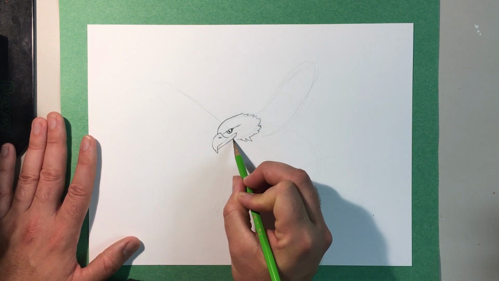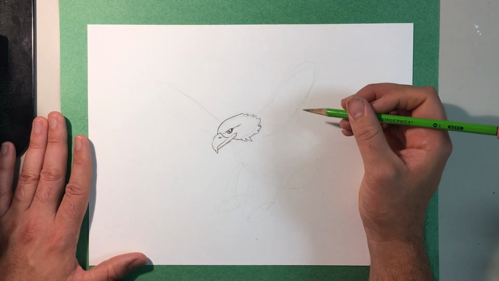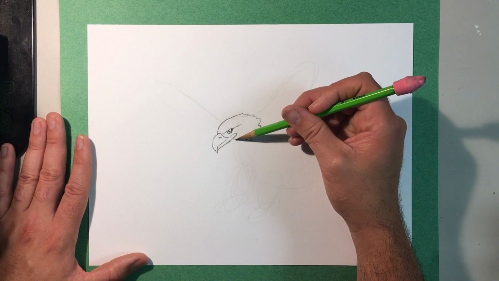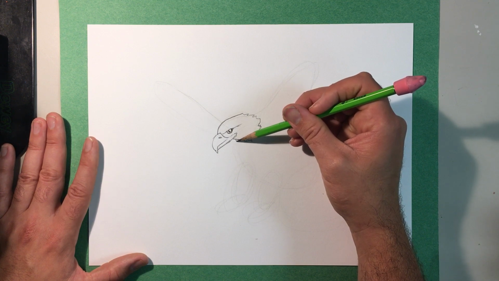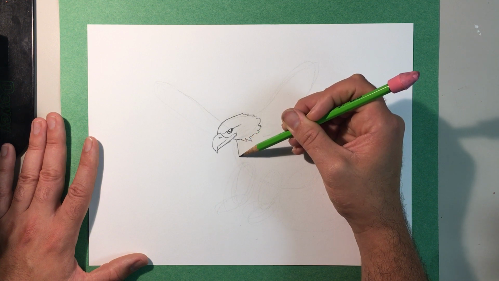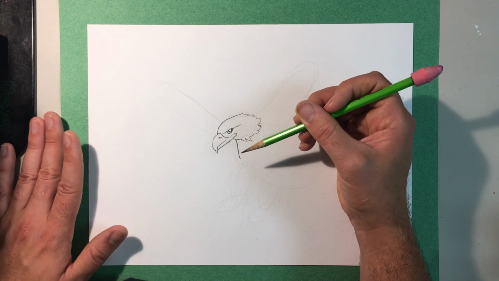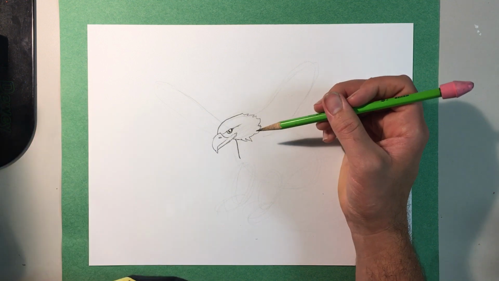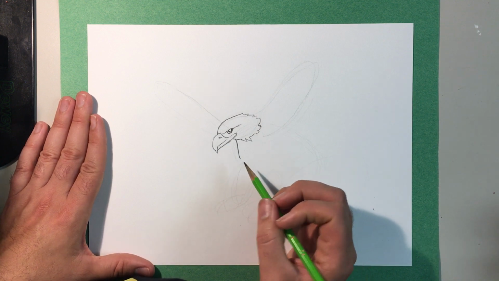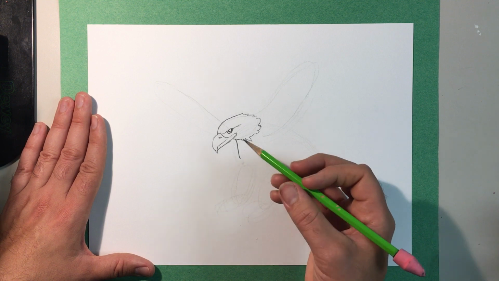Let's continue here. We're gonna come down here now and do the chest. And their chest is actually pretty shallow and short. It's not a huge chest like what you might imagine an owl to have. In comparison to an owl, it's a very shallow chest. Not much of a chest at all, but they do have very long stretching legs.